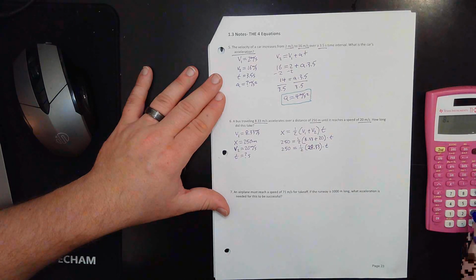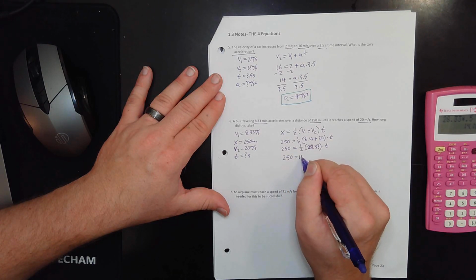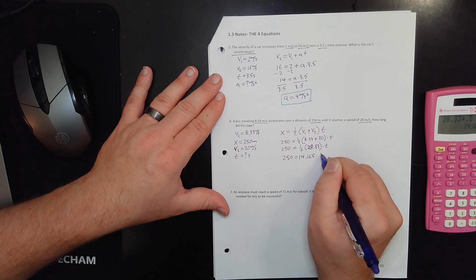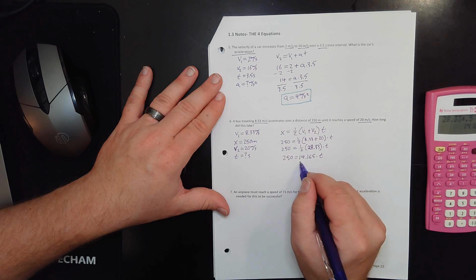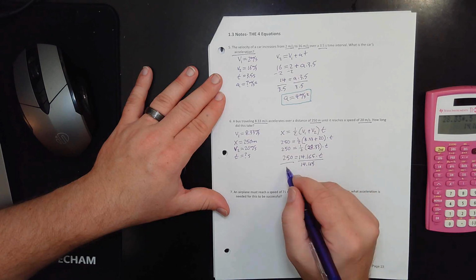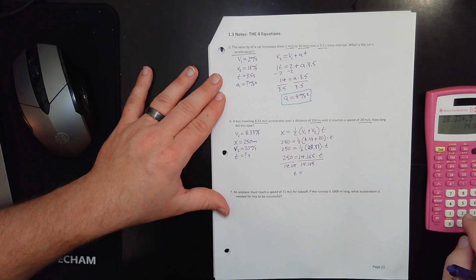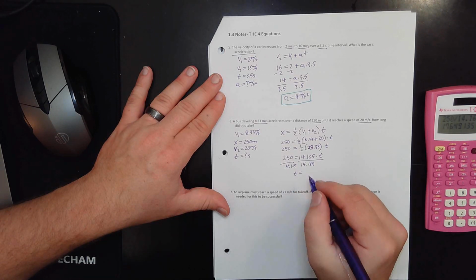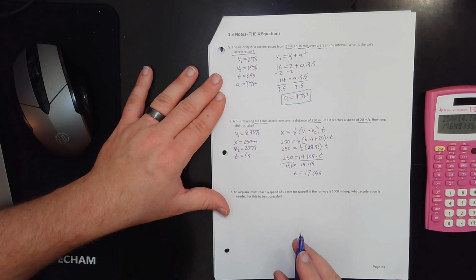Half of that is going to be 14.165 times t. Next, we're going to undo that multiplication with a little division. We're going to find the time it took here. You see it took about 17.65 seconds for that bus to change its speed.